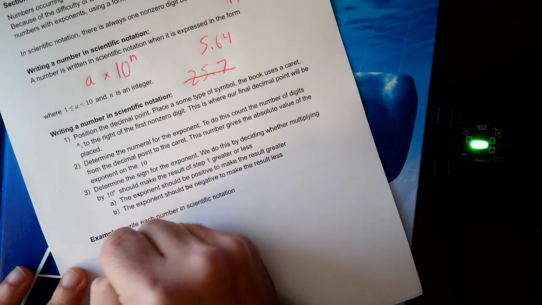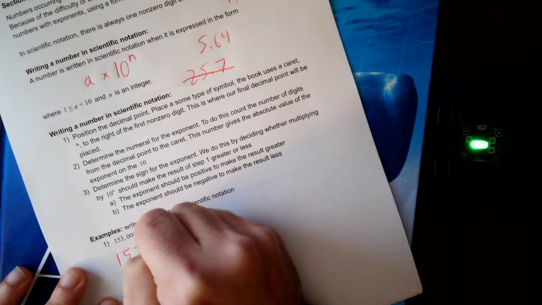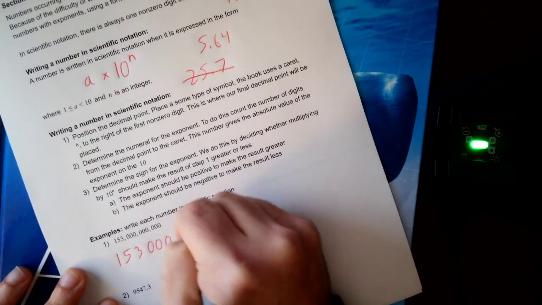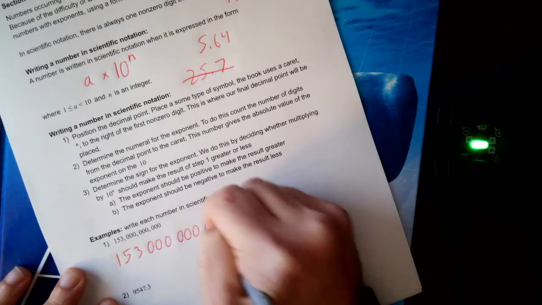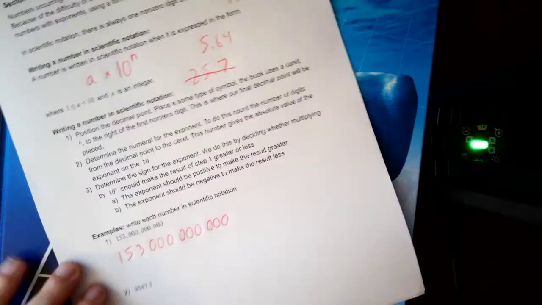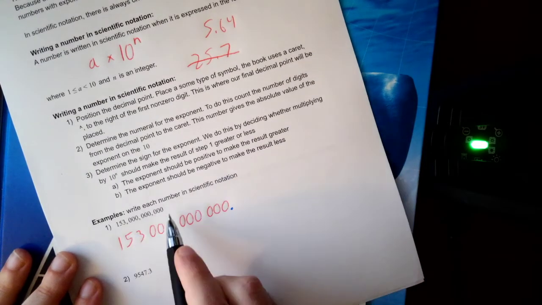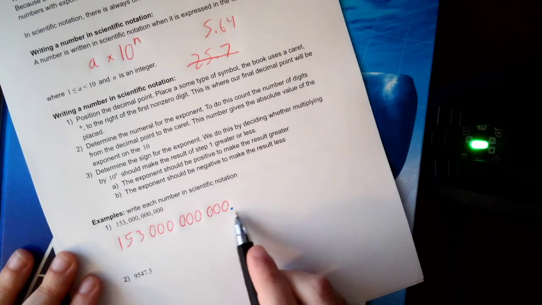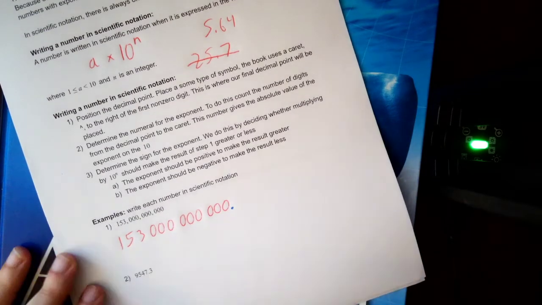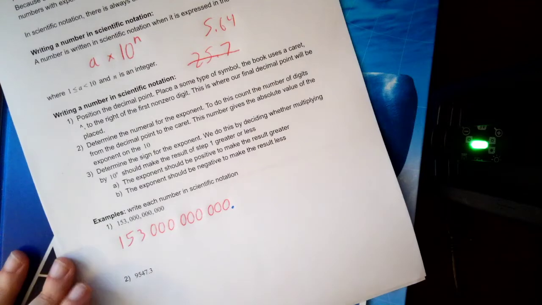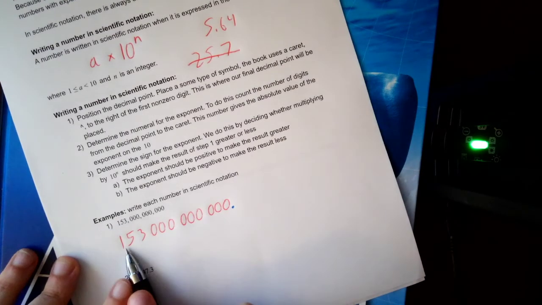So let's look at our first number, 153,000,000,000,000. The decimal place in this number is currently right here at the end, right? There was no decimal, it's a whole number, so it's hiding right here. Reading this number, the first non-zero digit is 1.